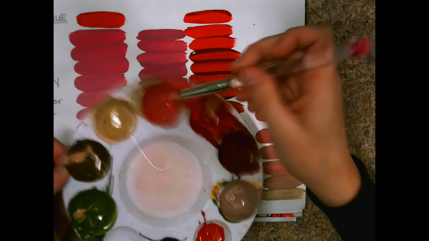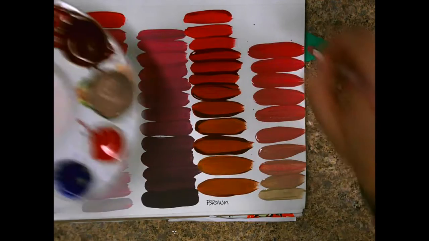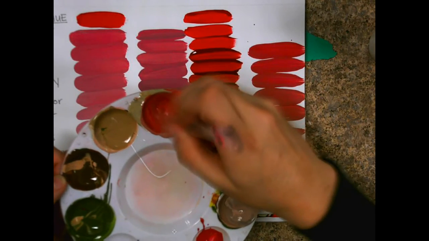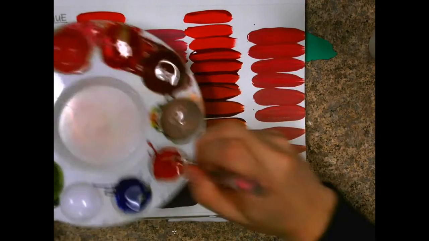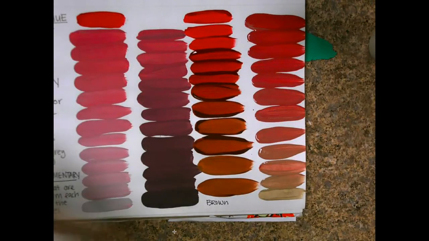Mixing it up. More red in there, stir. There we go.